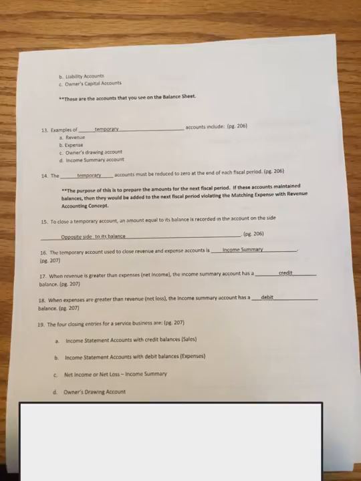Our next closing entry is the income statement accounts with debit balances. Again, if an expense is normally a debit, we need to credit that. So when we record it in our general journal, we are going to debit income summary and we are going to credit all of our expense accounts.